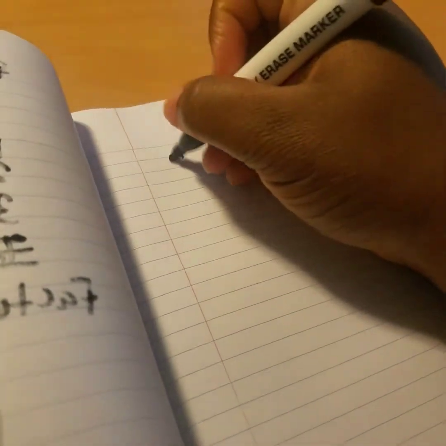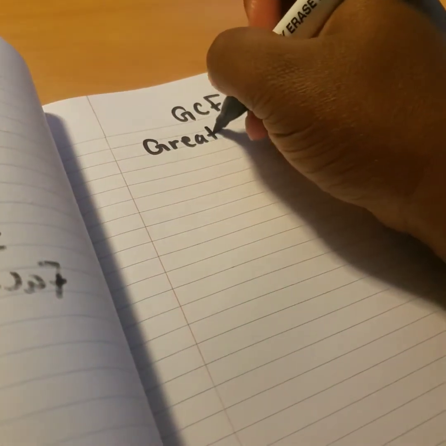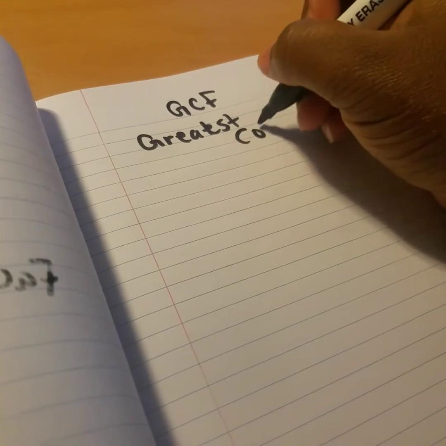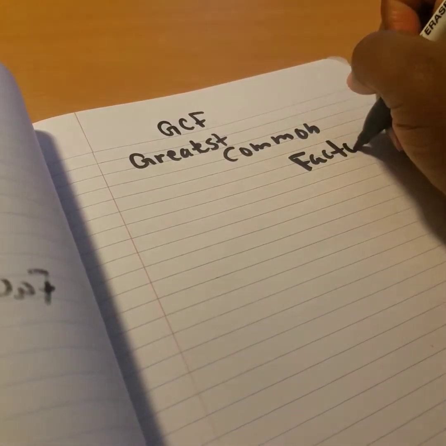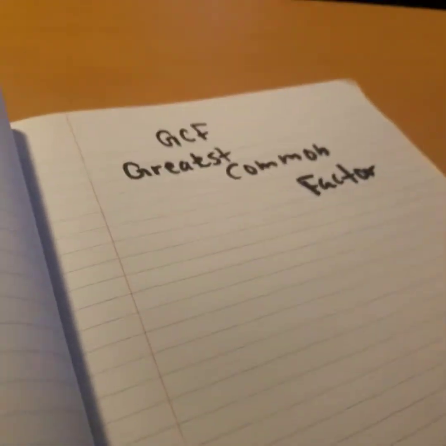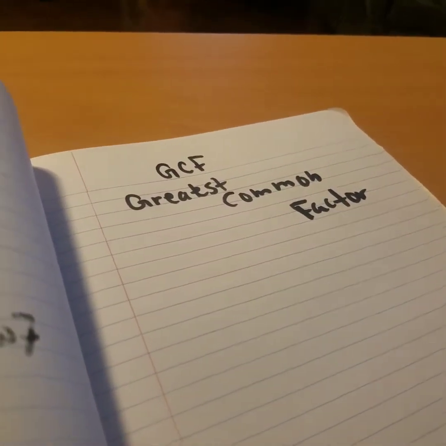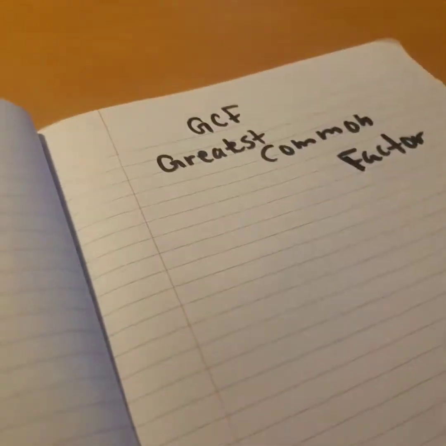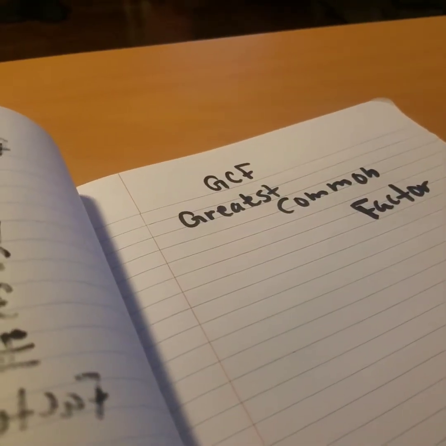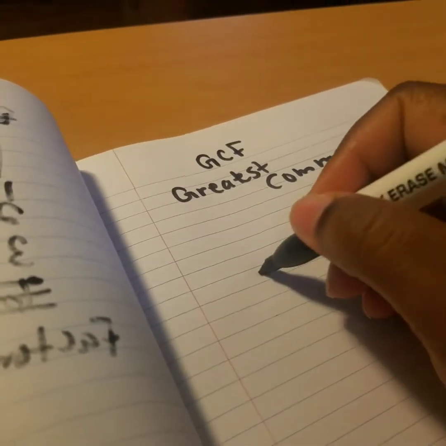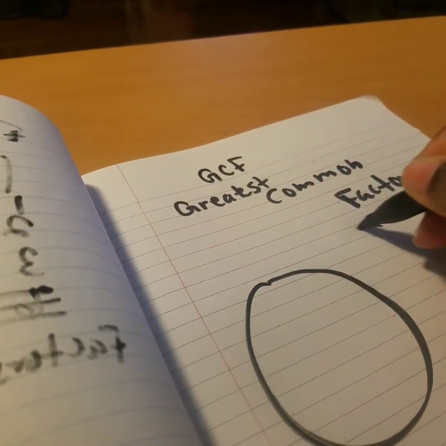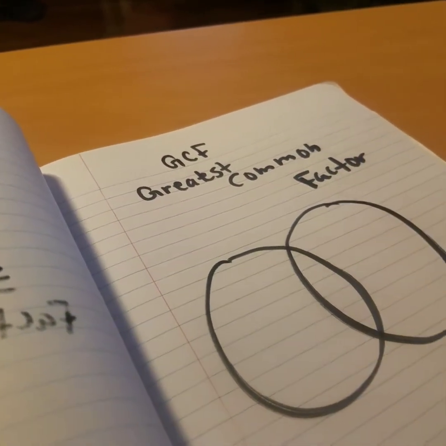GCF, greatest common factor. So we're going to use our understanding of finding factors by using the factor pair strategy in order to find the greatest common factor. And I like to use a Venn diagram just to keep my work organized.